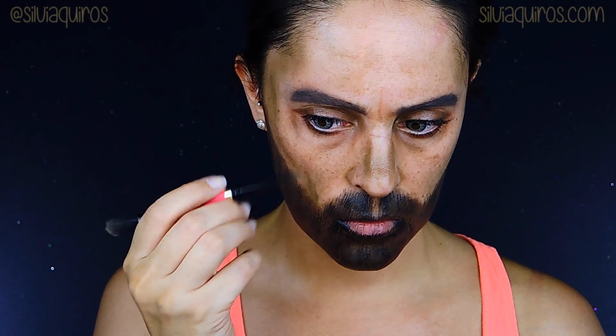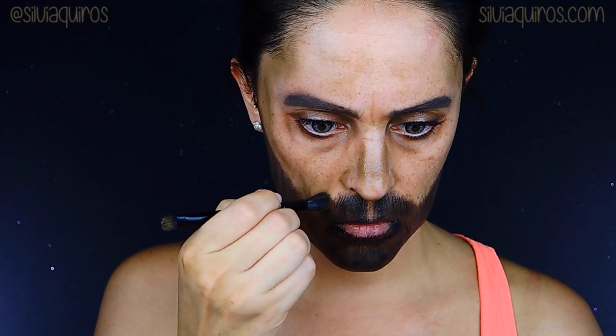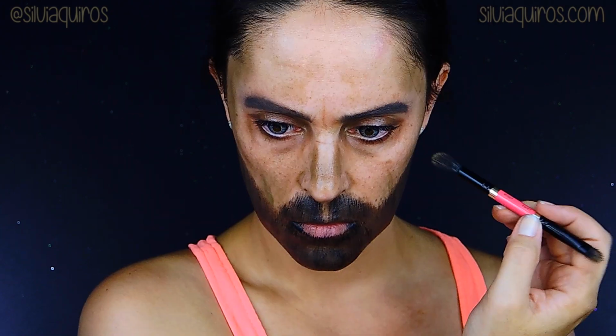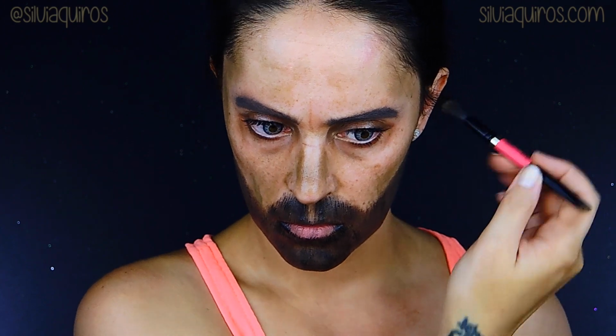Now that I have the beard on, I know exactly some of the details that I have to add a bit more to emphasize that flatness that he has on the cheekbone area. So I'm gonna be adding some shading here and there to create that realistic effect.